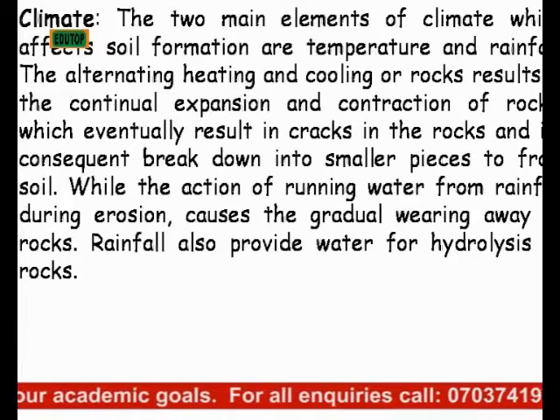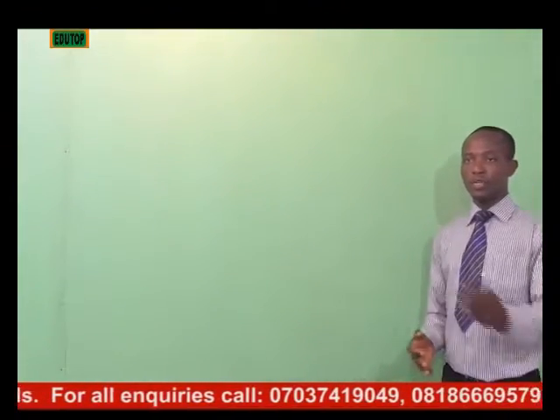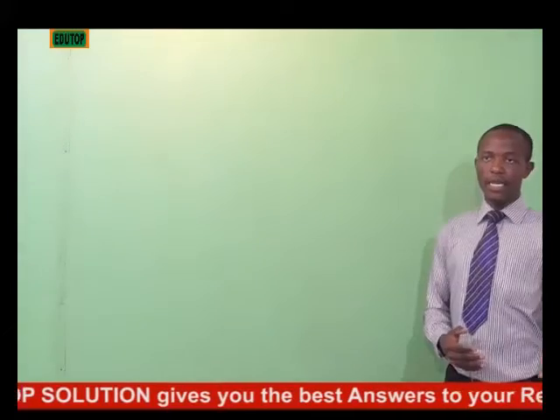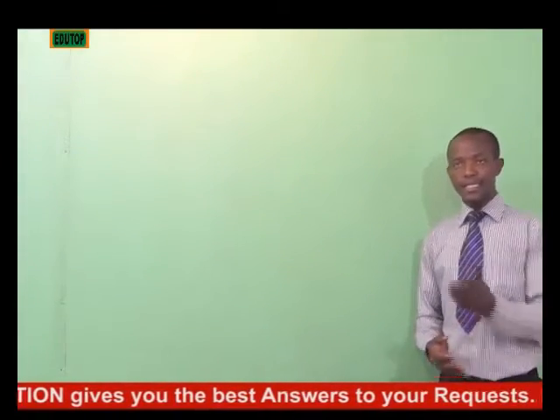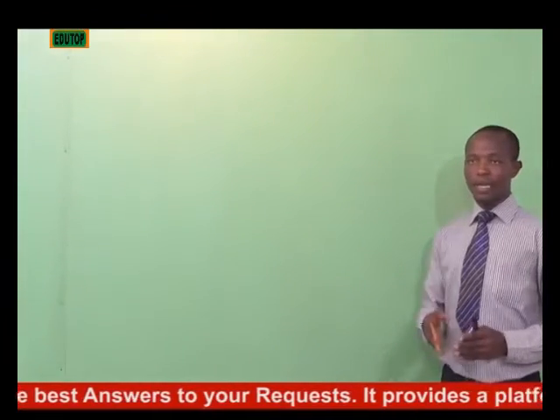That is, I've explained the action of temperature. Now, after the variation in temperature, that is, the increase in the heating effect and then the cooling effect on the rock, it has caused cracks.